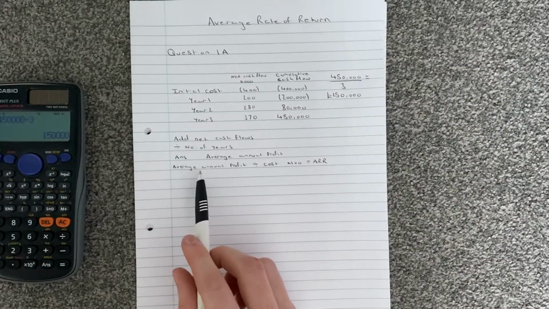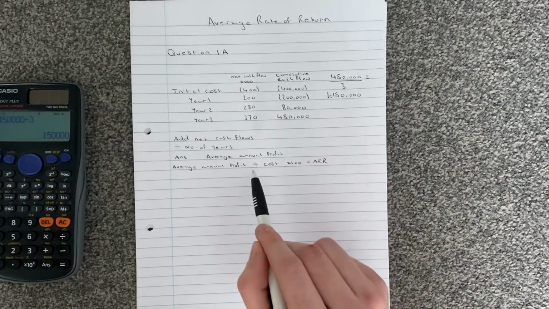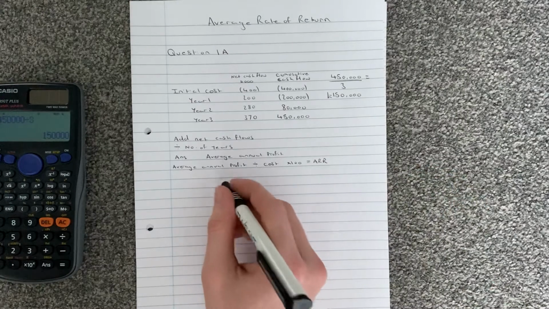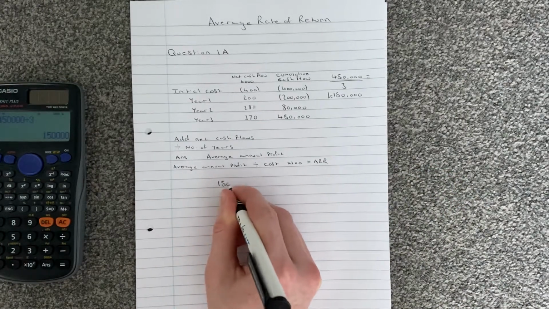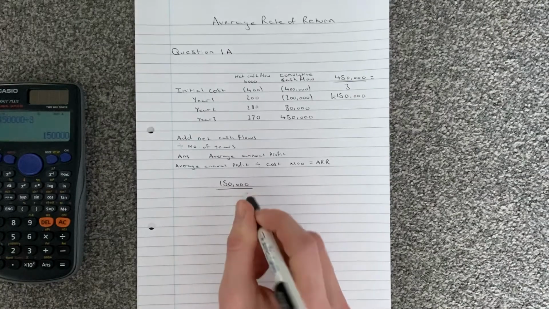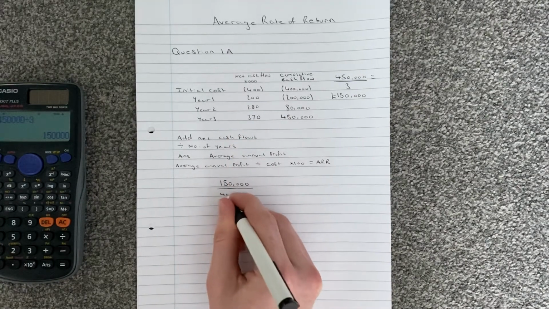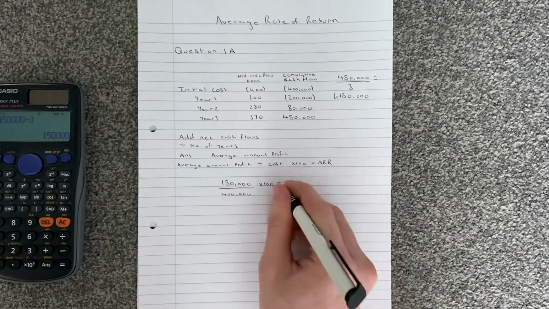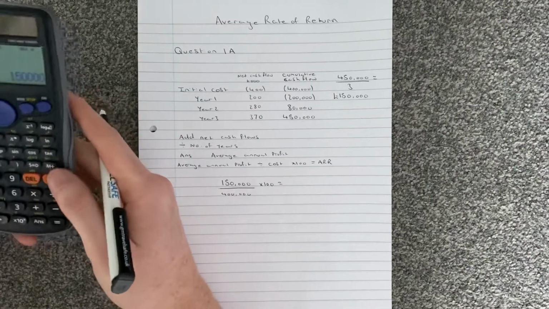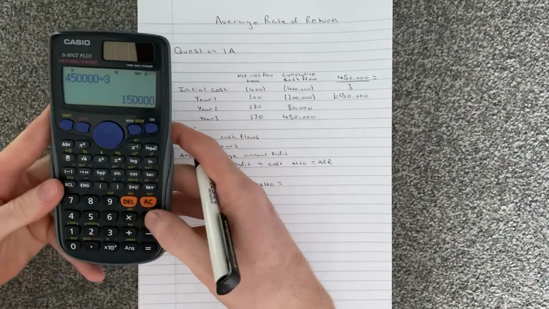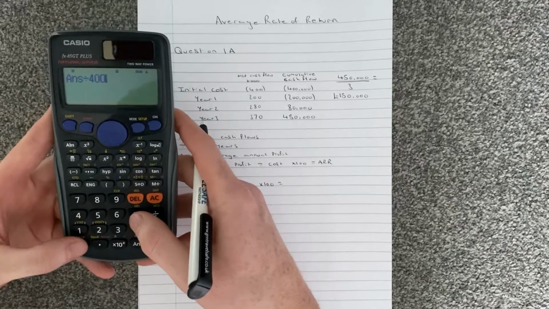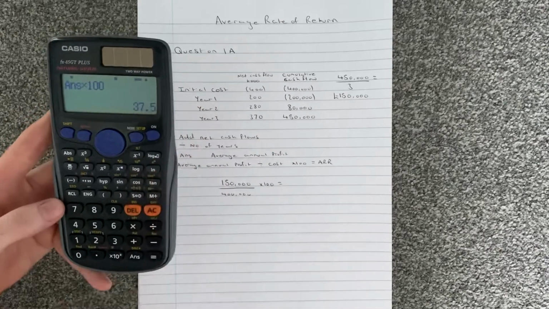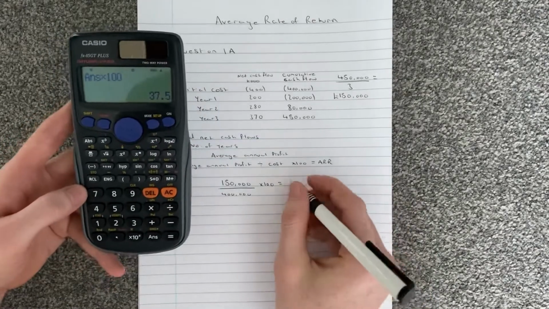Then what we need to do is we need to take that average annual profit of £150,000 and divide by the initial cost, multiply that by 100. Okay, so let's just do that down here. So we've got £150,000 divided by the initial cost, which was £400,000. And then we're going to multiply that by 100, and that will give us our average rate of return. So £150,000 divided by £400,000 multiplied by 100, and that will give us an average rate of return of 37.5%.